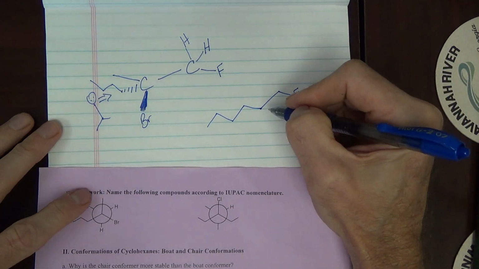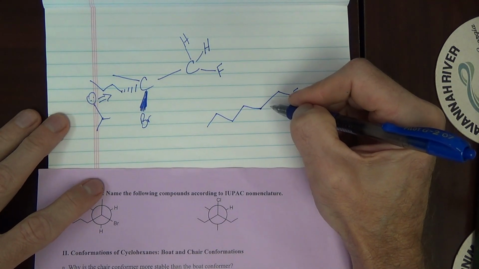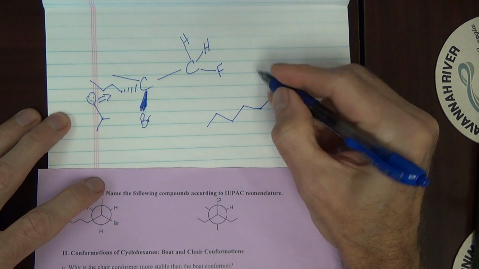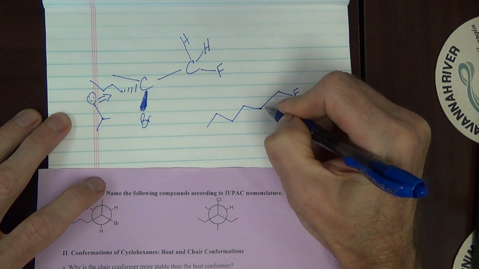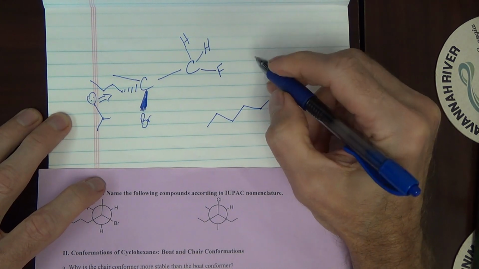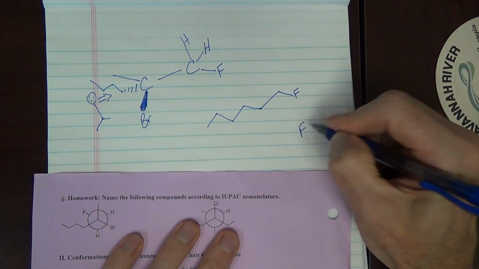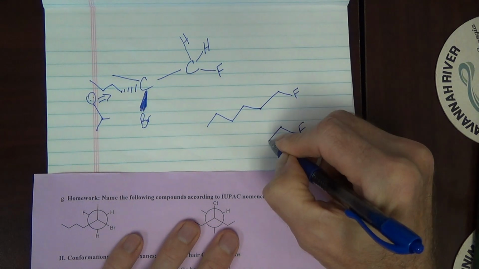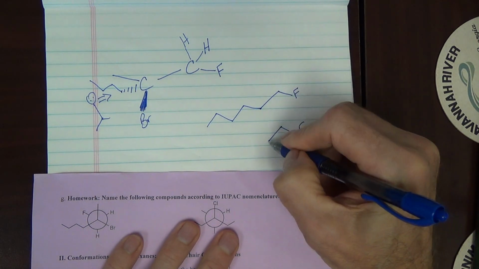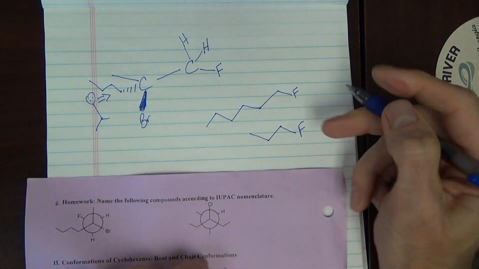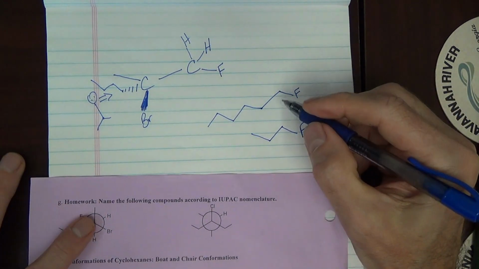I really need to keep stereochemistry here though. Let me do this again. F, and then the methyl. I need to maintain that stereochemistry.